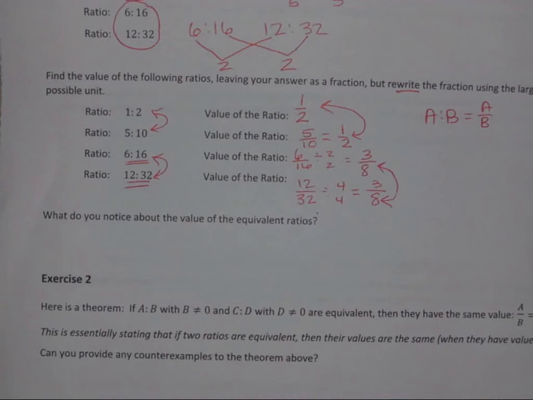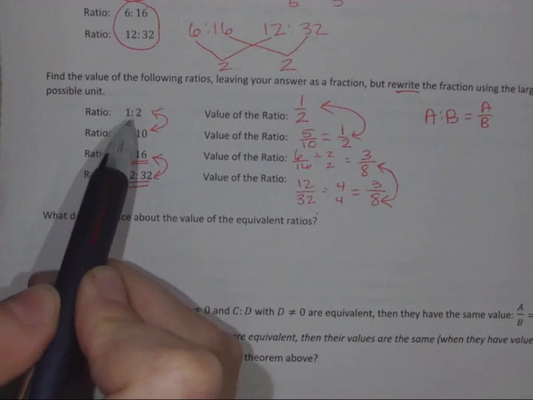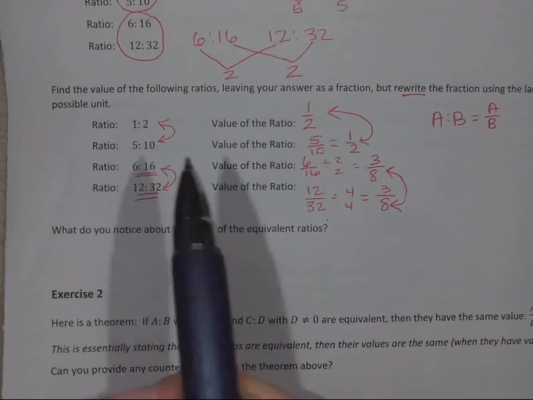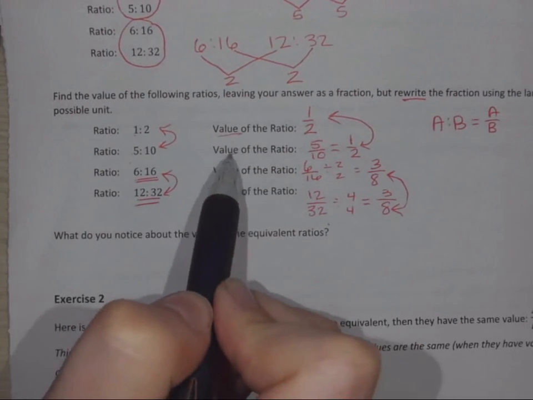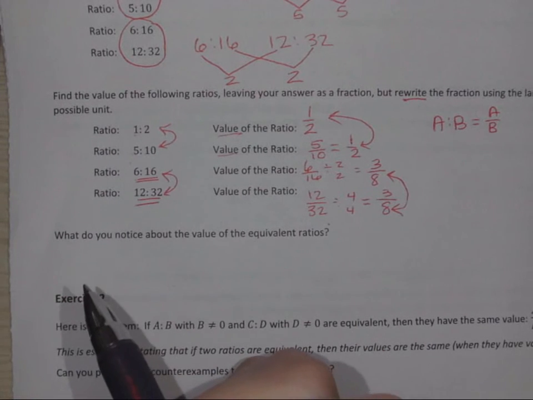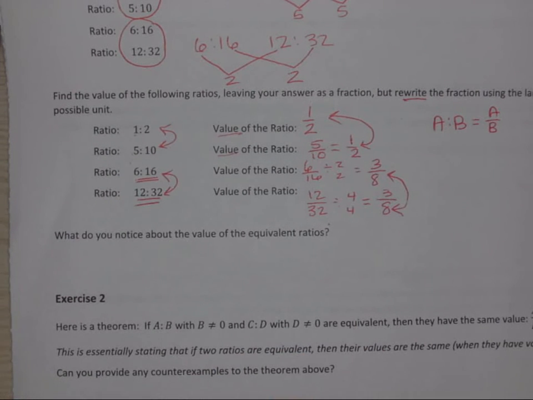Now, let me pause here. Are these two ratios the same? No. Do they have the same value? Yes. They are different ratios with the same value. That's what makes them equivalent.